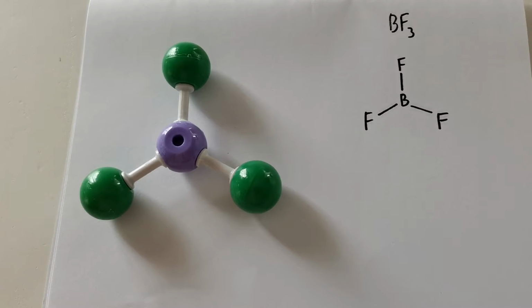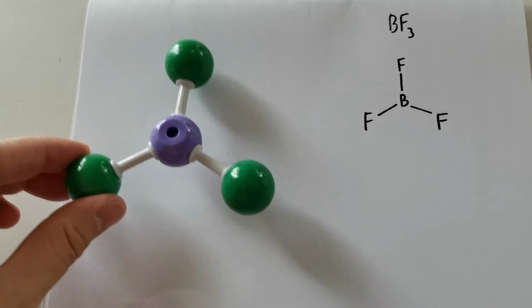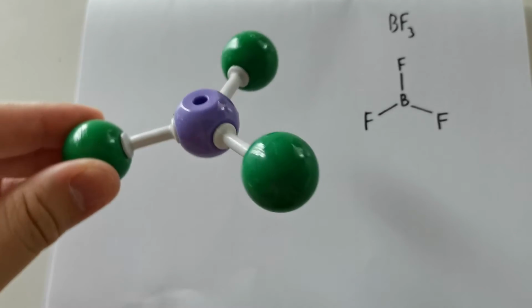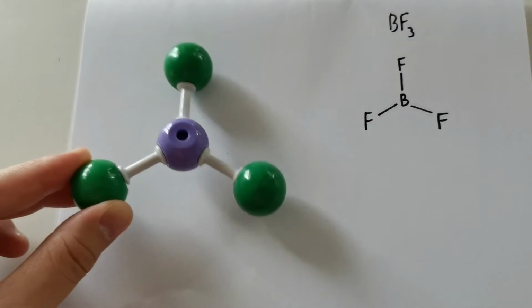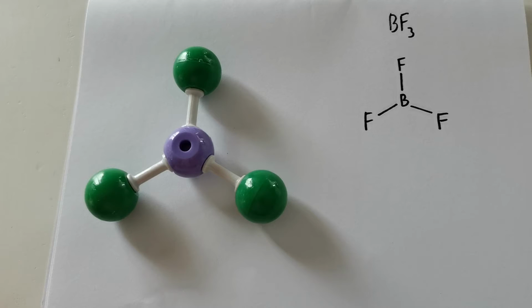This is a model of boron trifluoride. As you can see, all atoms are on the same plane, and it has a trigonal shape. So, trigonal planar. Now I'm going to find out the symmetry elements and operations for this molecule.